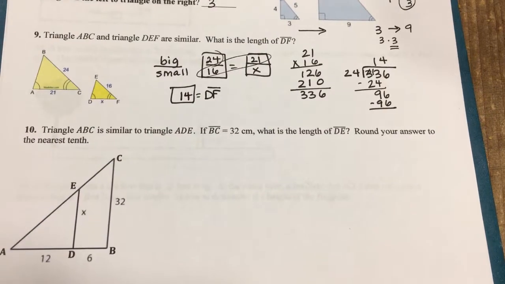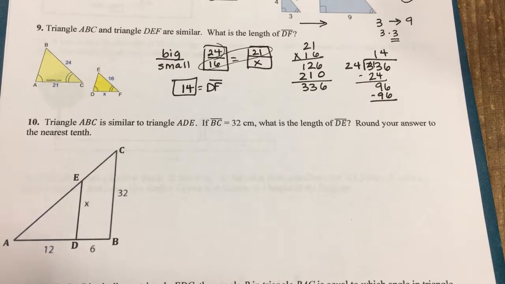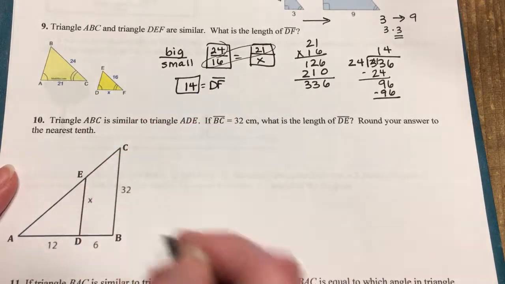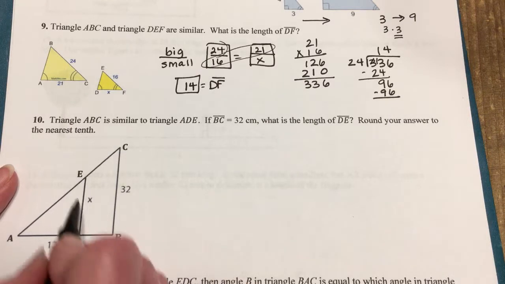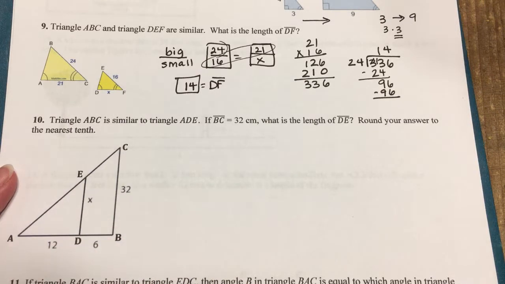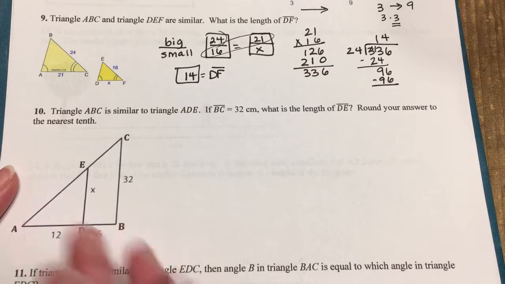Number 10, triangle ABC is similar to triangle ADE. If BC, that's right here, is 32 centimeters, what is the length of DE? So I'm looking for this length right here. Round your answer to the nearest tenth. All right, so sometimes it's harder to see the two triangles when it's drawn this way.